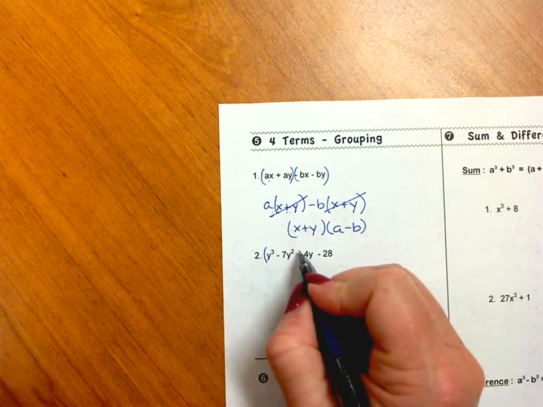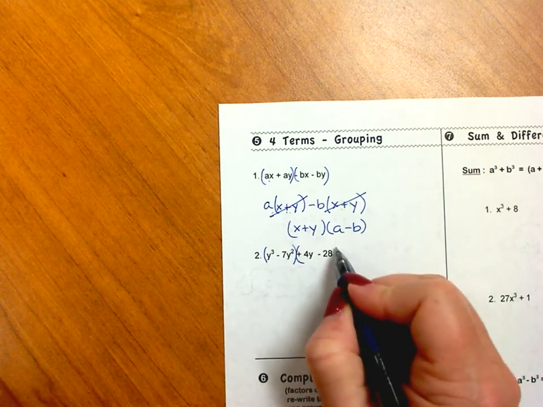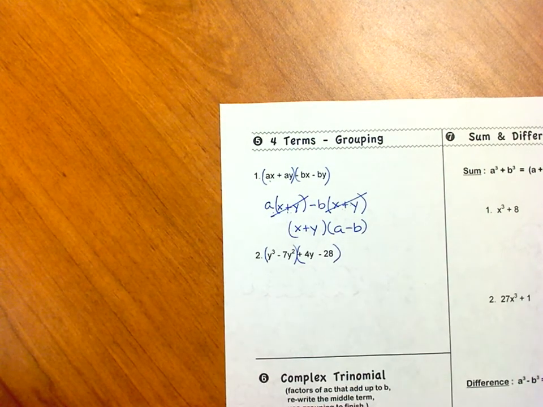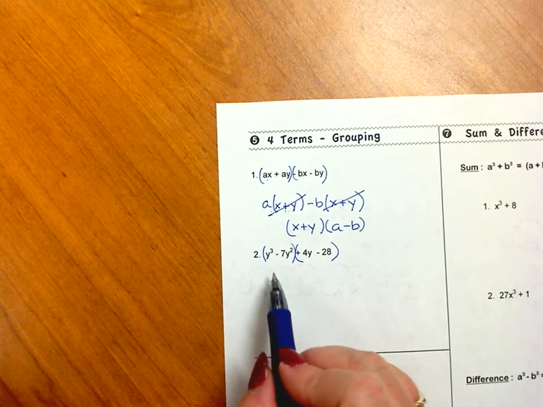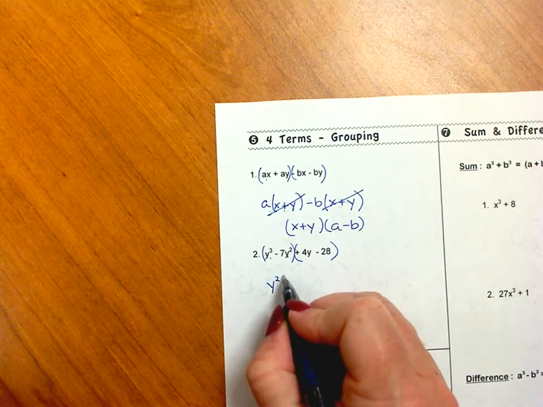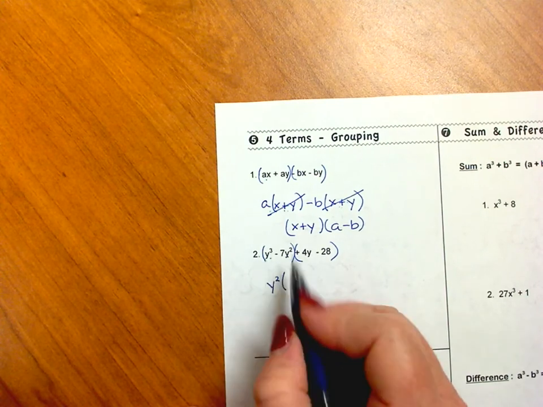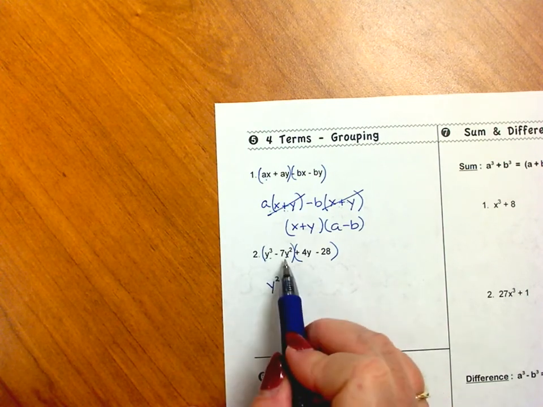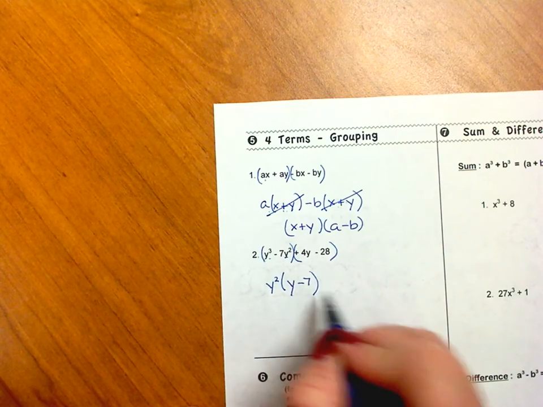Okay, so we're going to put parentheses around the first two and parentheses around the last two. That's our grouping. Now we're going to use the greatest common factor to pull out a y squared from here. So we're going to have y squared. We divide that by y squared, and we get y. Divide this by y squared, and we get negative 7.